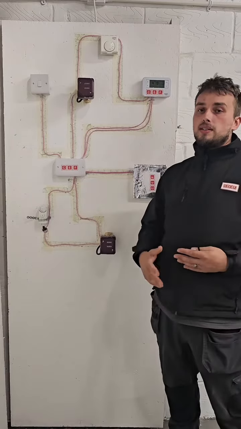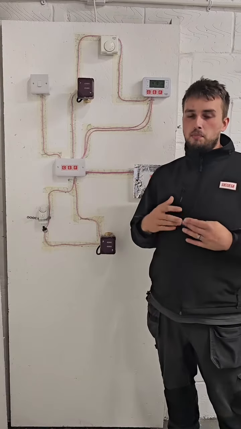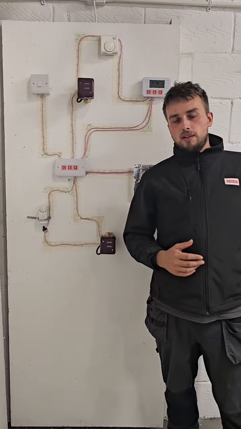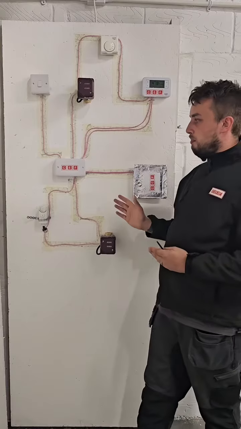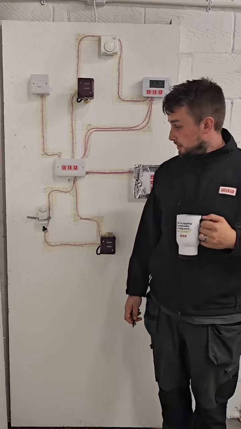So what we're going to demonstrate today, the flow of power, is just on the switch lines. We're going to be doing more videos about heating controls, drawing some diagrams on the boards to show how it's all wired and connected, but this is simply just to show you where the power goes, where it stops.